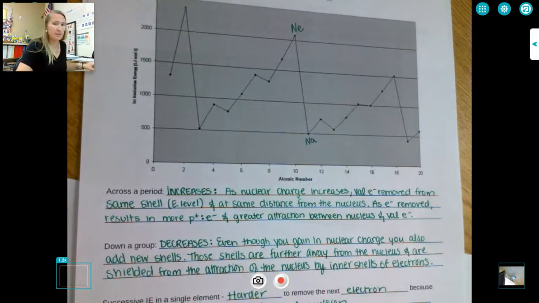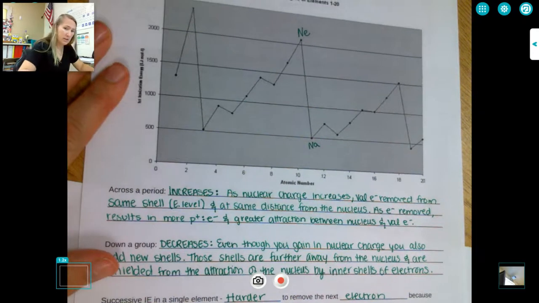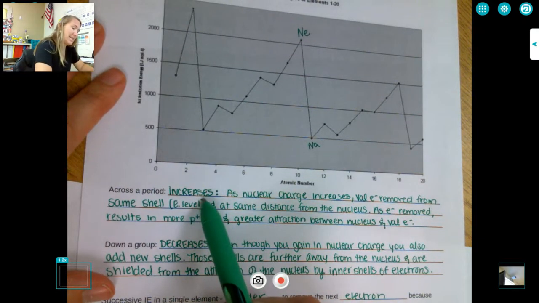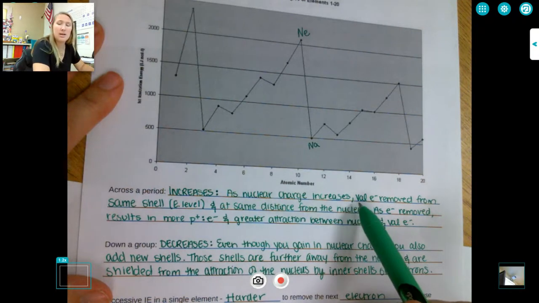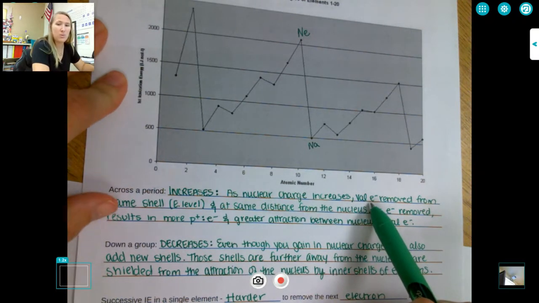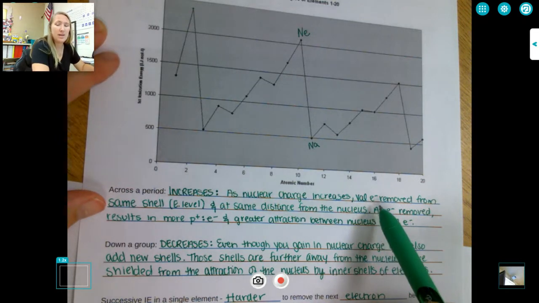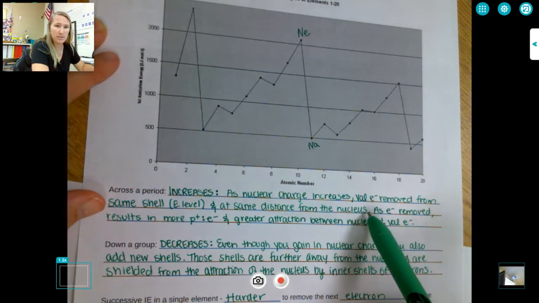So let's explain that. Across a period, my ionization energy increases because as the nuclear charge increases, my valence electrons would be trying to be removed from the same shell or energy level. And these are at the same distance from the nucleus.